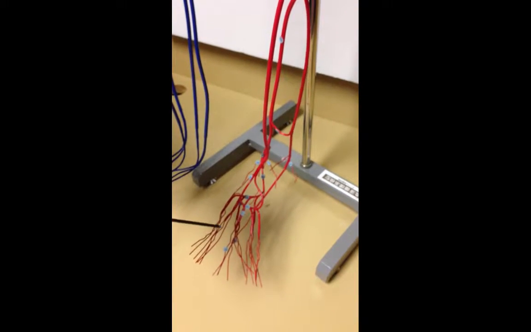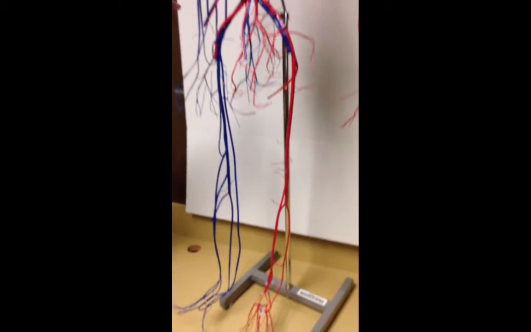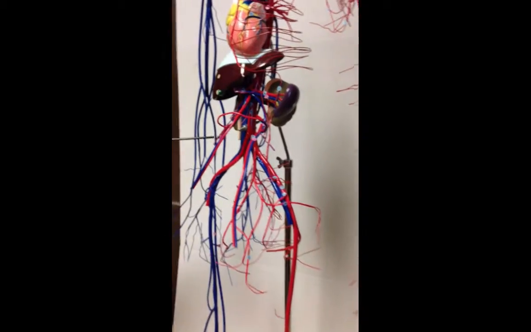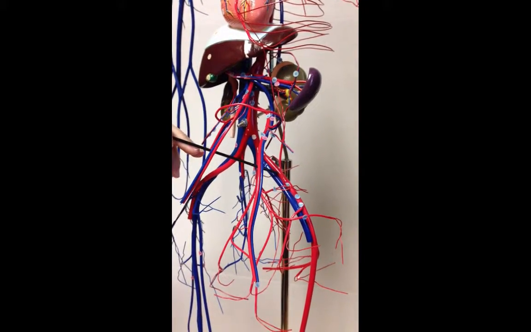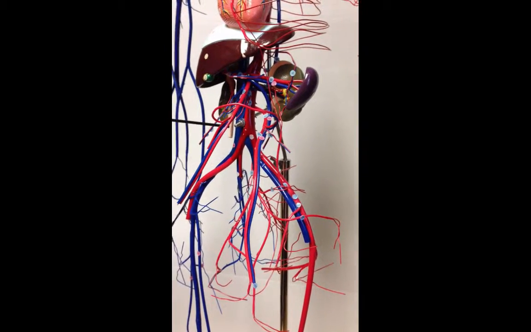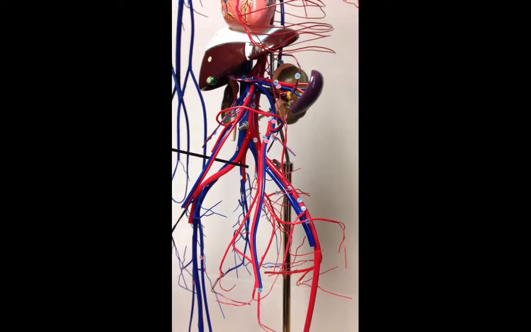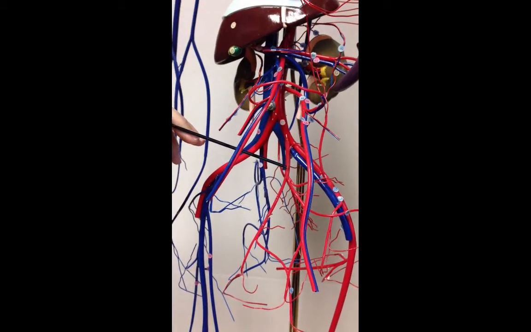toes. It's also important to remember that whenever you see the word common, like here at the common iliac, it's going to split then. So like it did at the internal and external iliac arteries. So whenever you see the word common, that means that it's about to split, like here at the external and internal iliac arteries.